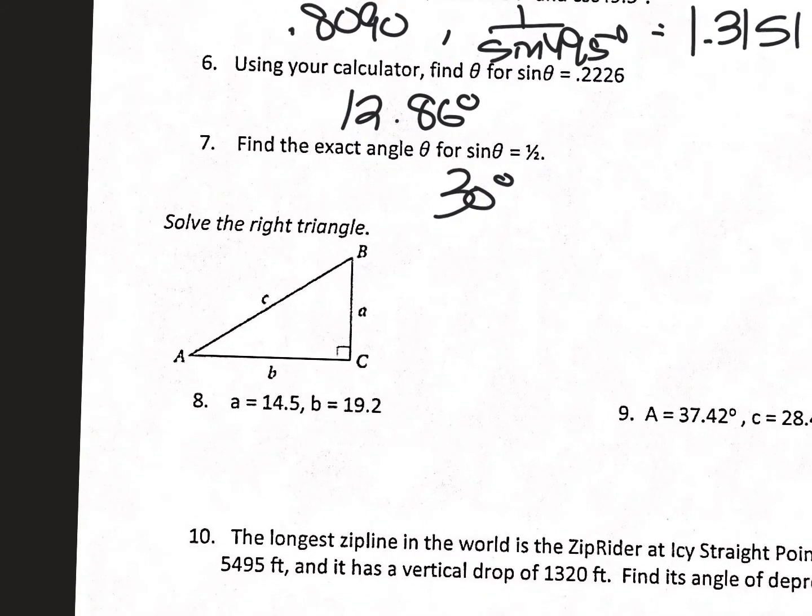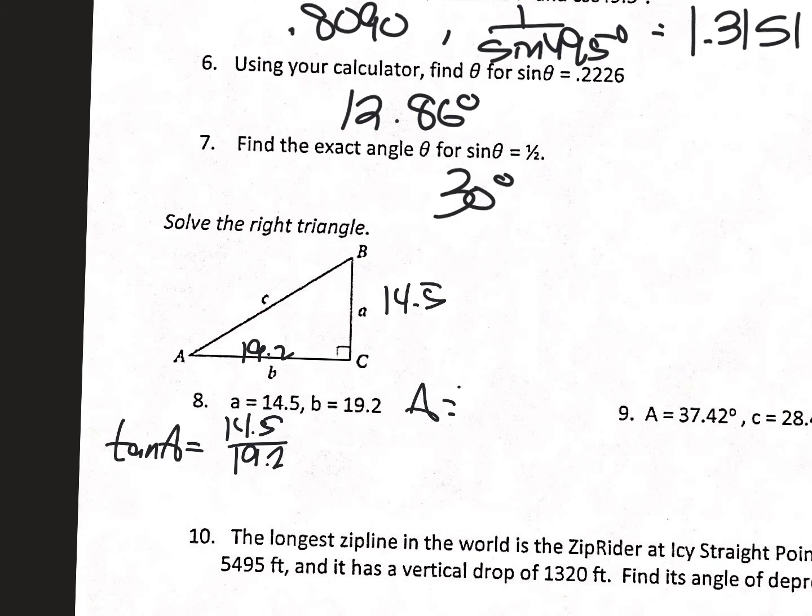Okay, so next one says solve the triangle. The first one says A is 14.5 and B, which is down here, is 19.2. That's all I know right now. What I can do is use SOHCAHTOA and find out what I can here. If I do tangent of angle A, which is big A, it's opposite over adjacent. That's going to tell me what big A is. So I'm going to punch that in real quick. Also, don't forget on that one, we're punching in an angle. And I'm going to go, I guess, nearest degree there, 37 degrees.